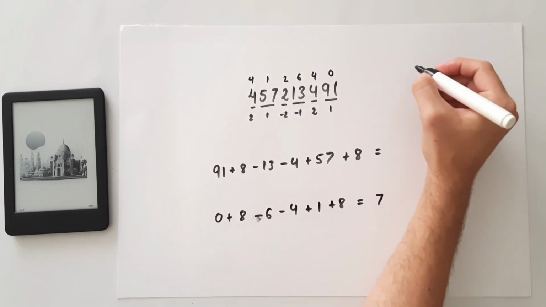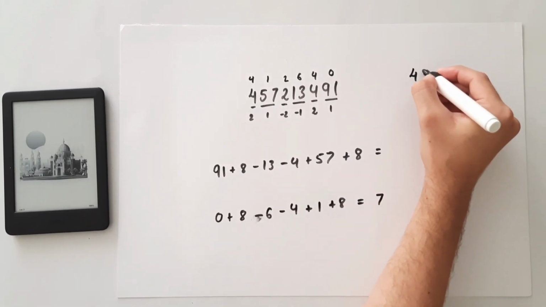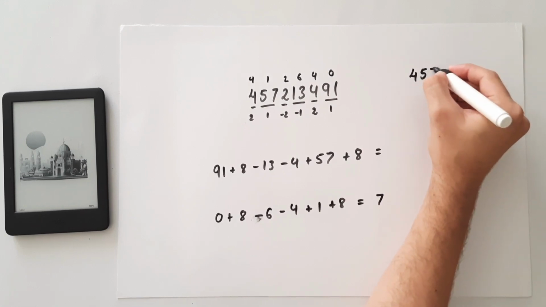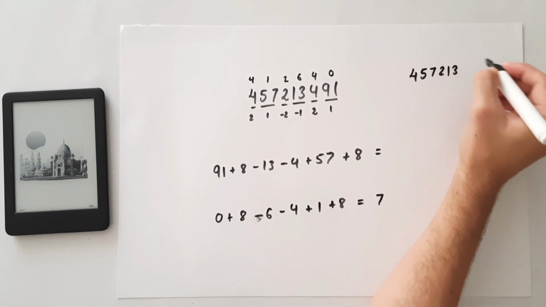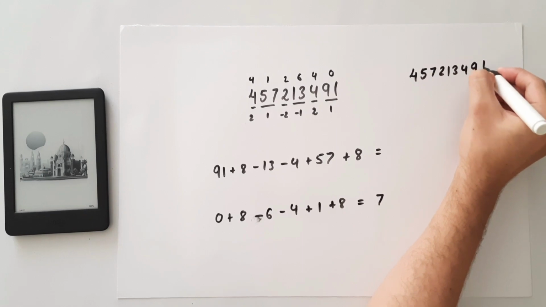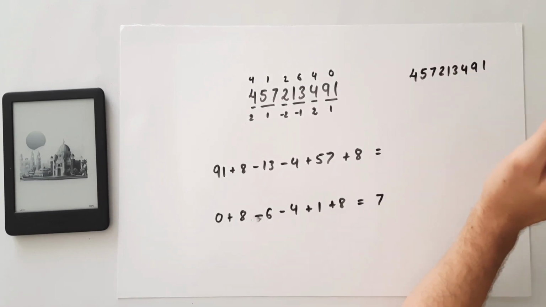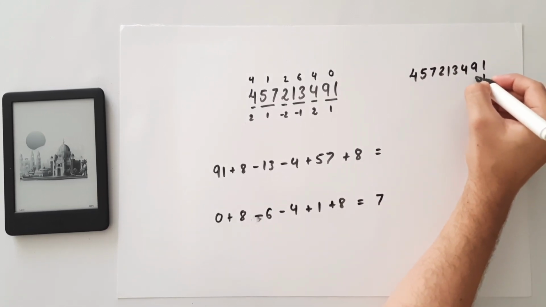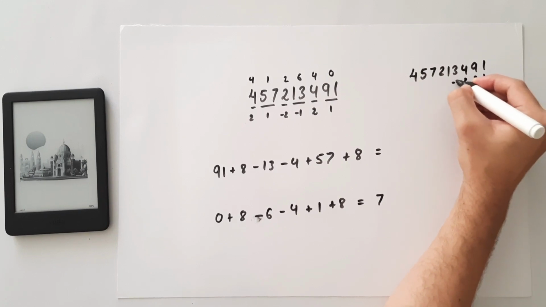Okay, and one more thing. If we are going to do the same thing, like I'm going to write the same number, 4, 5, 7, 2, 1, 3, 4, 9, 1. Okay, and we are going to use that multiplier, the previous method. So I'm going to use the multipliers 1, 3, 2, minus 1.